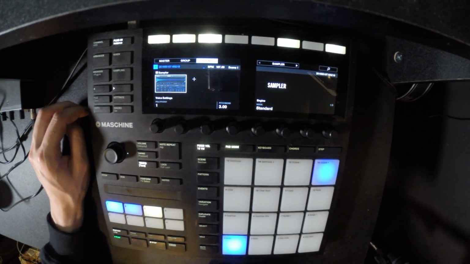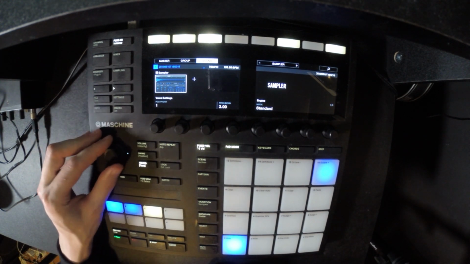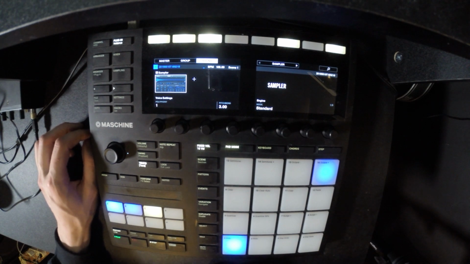Now let's see if it loops alright in 2 bars. This is the verdict right here. So not really perfect. I'm gonna go up 1 notch in the BPM. I think we're close enough.